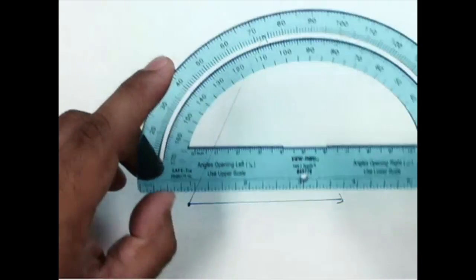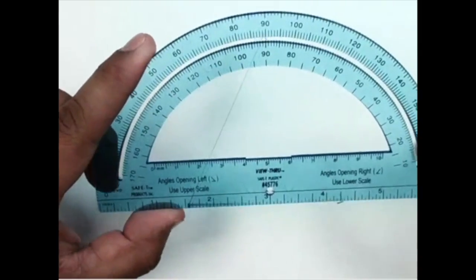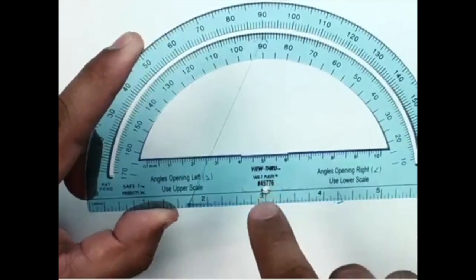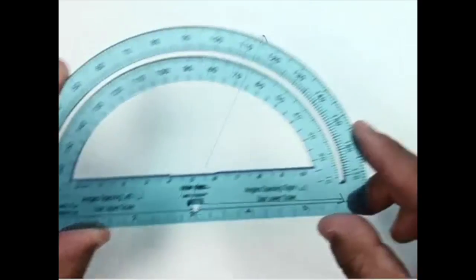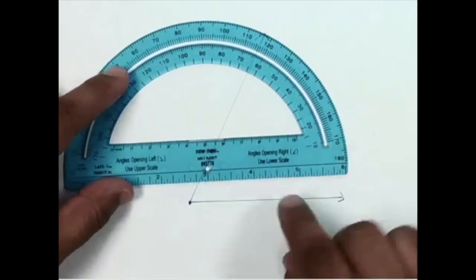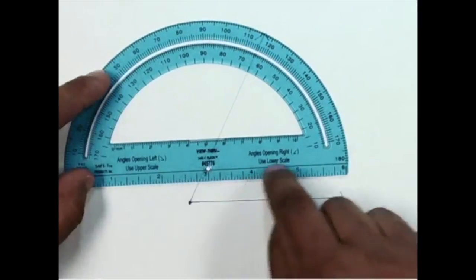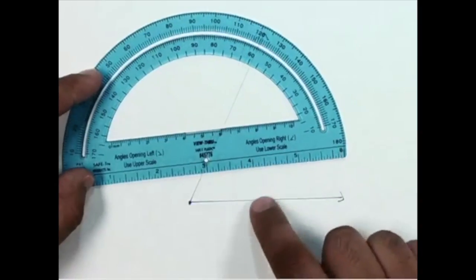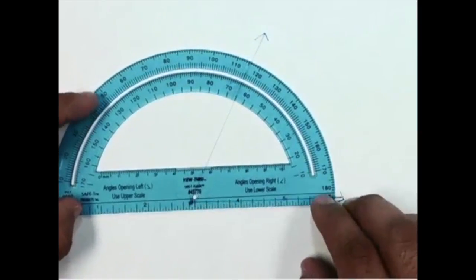Alright, so real quick, we're going to talk about how to use a protractor. This little dot right here is where you would line up your vertex. It would go down here, like so. Now notice that there's this black line on the edge. You would have to line up either ray with that black line.